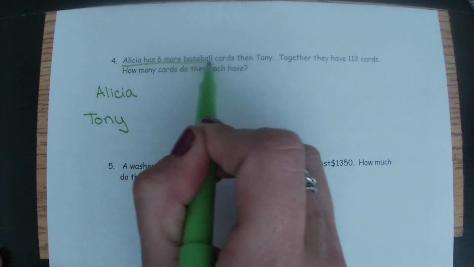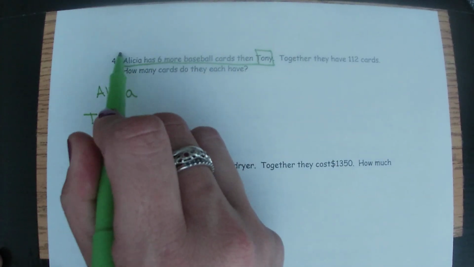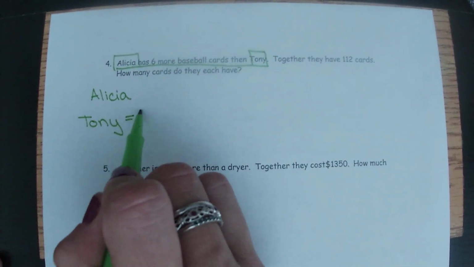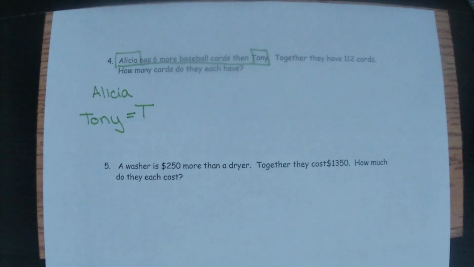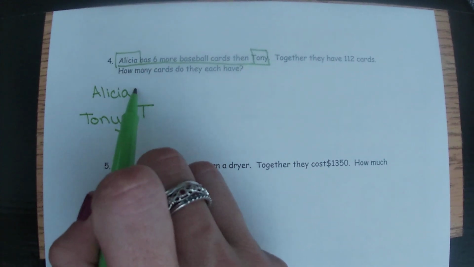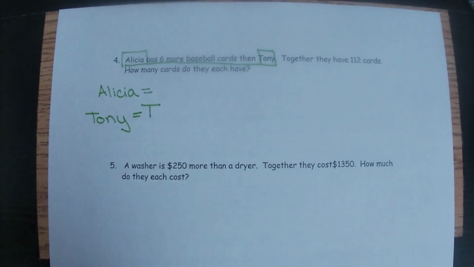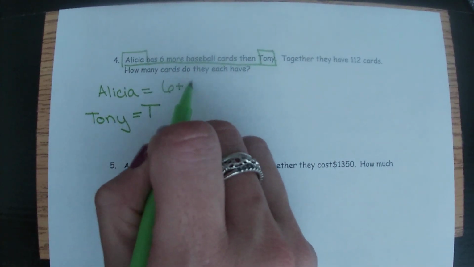Okay, so here's our comparison phrase. There's Alicia and there's Tony. We read Tony second, so that's the one that we're going to define to just be the variable. So I'm going to say Tony equals T. Alicia has, right, there's my equals, 6 more baseball cards than Tony. So more than is telling me to add.